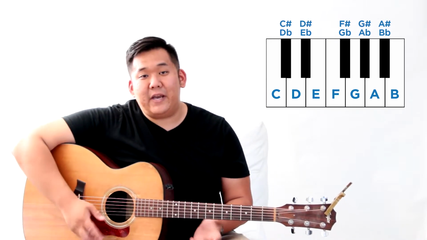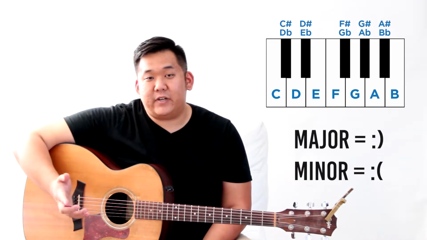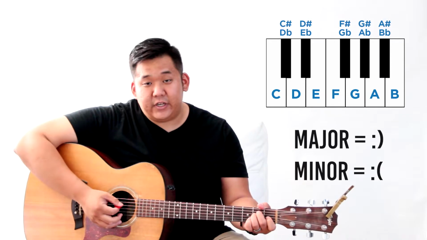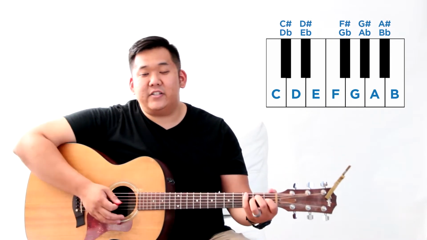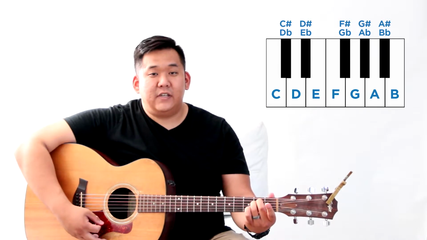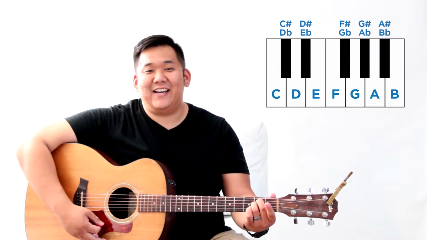So here's a really easy way to understand it. Major chords are happy, minor chords are sad. That's pretty much it, all right? So for example, here's an E major. Sounds pretty happy, right? Now here's an E minor. It sounds kind of more mad or sad, okay? Now those are the differences you really need to know.